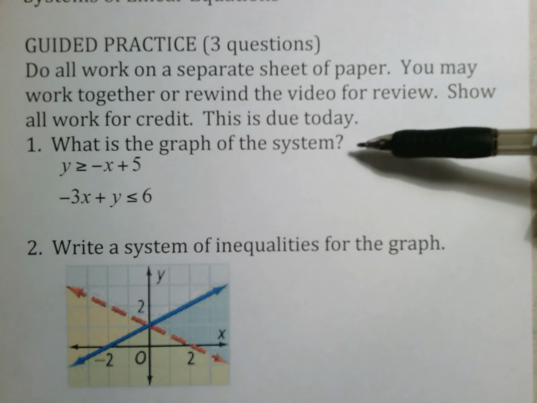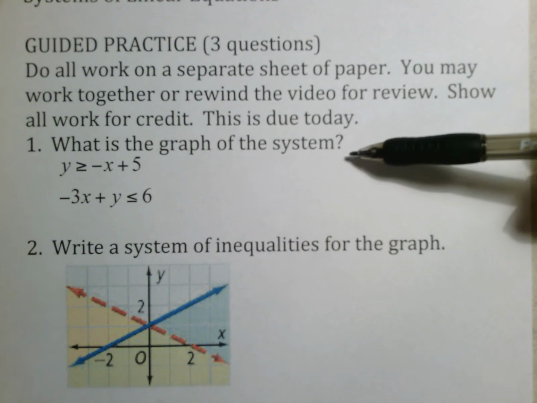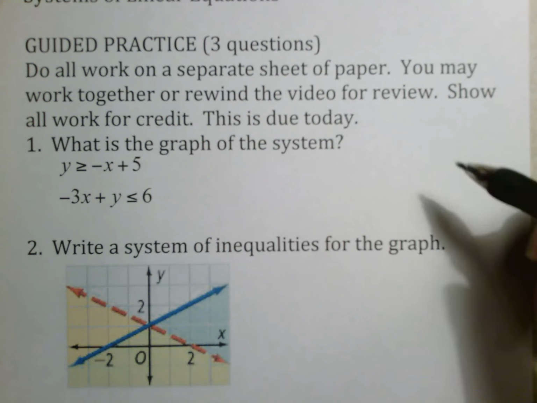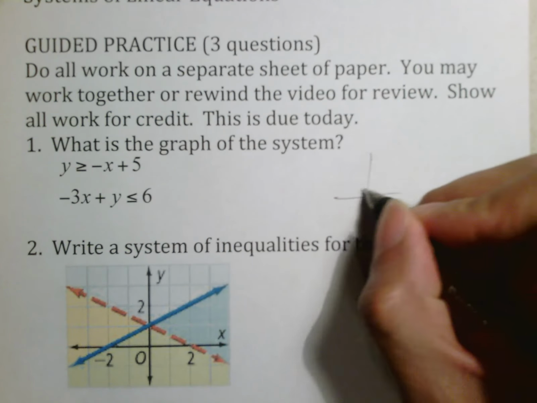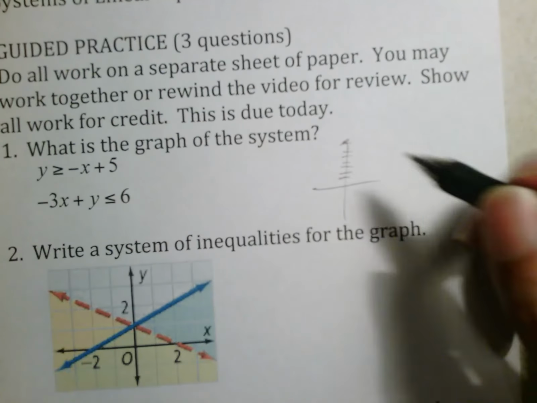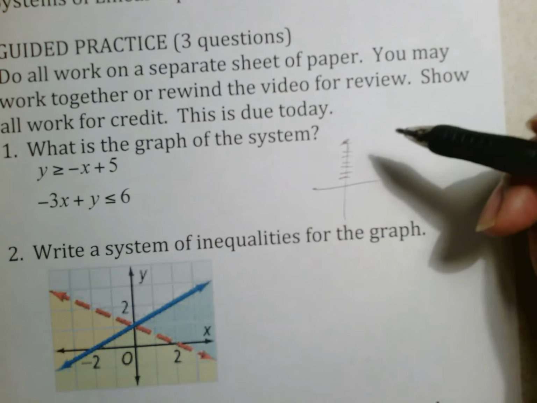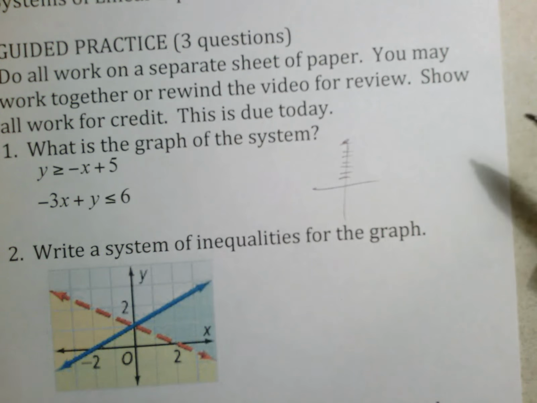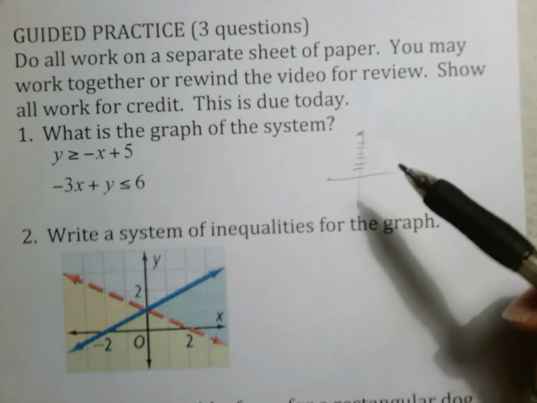So the first question is just asking for the graph of the system. Again, I don't need it to be perfect, but I should at least be able to see the marks. If I am going up 7, I should see 7 marks, a dot, and whatever else is going on. Label that for me if you're counting by anything other than 1, but if you're just counting by ones, I don't need labels on this part. But again, the first thing we want is a graph of the system.